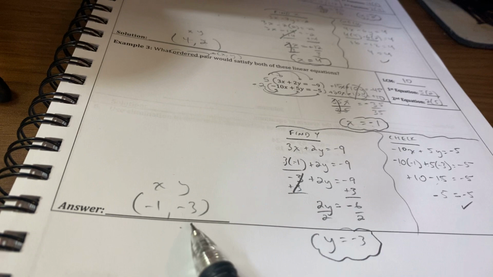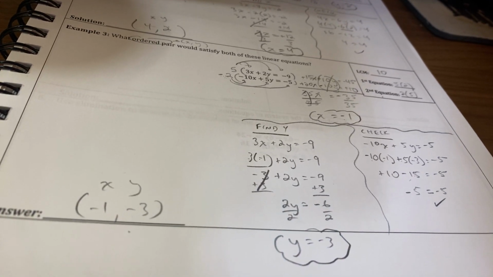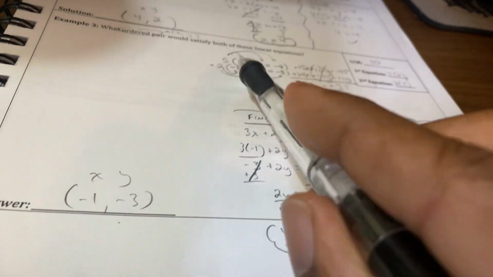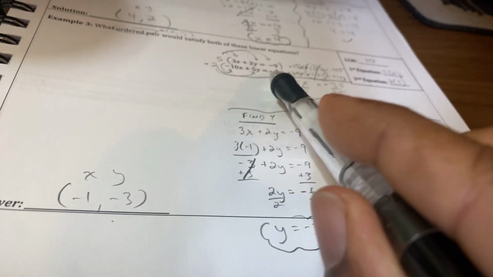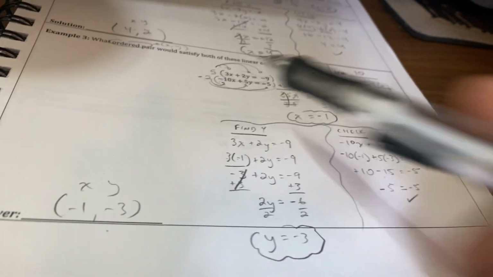Now, what would this look like if we graph these lines? What would you see at -1, comma -3? What would you see at -1, -3 when we graph these, right? Use Desmos if you need to plug these in on the next slide. What are you going to see at -1, -3 when you plug these lines into Desmos, all right?